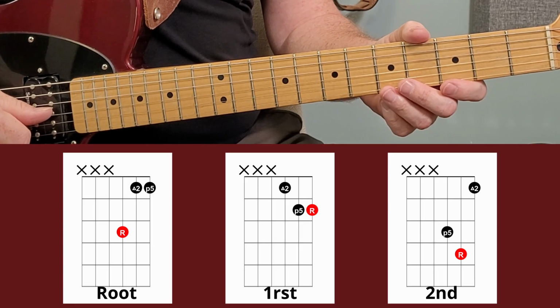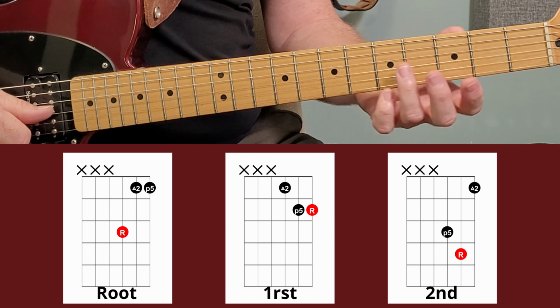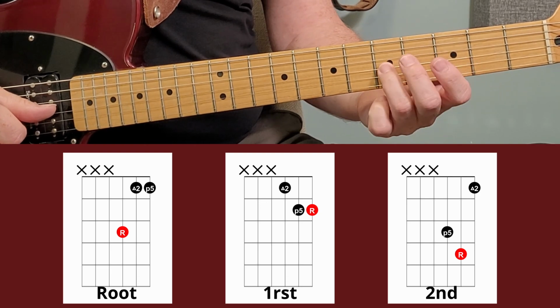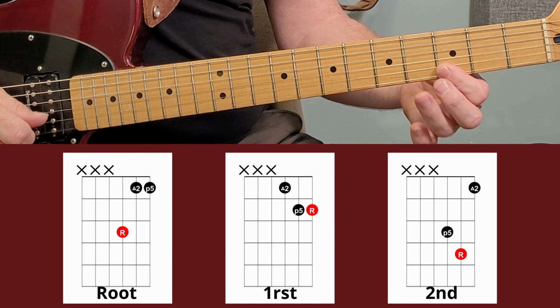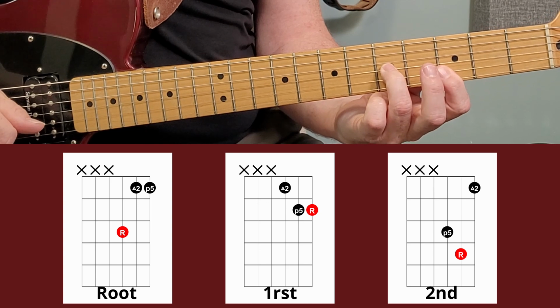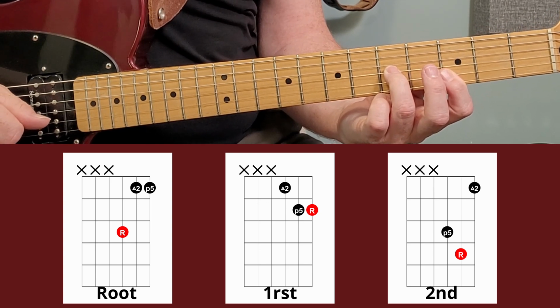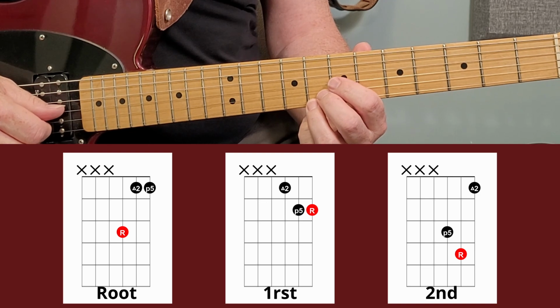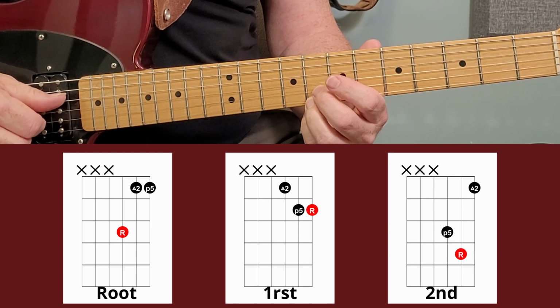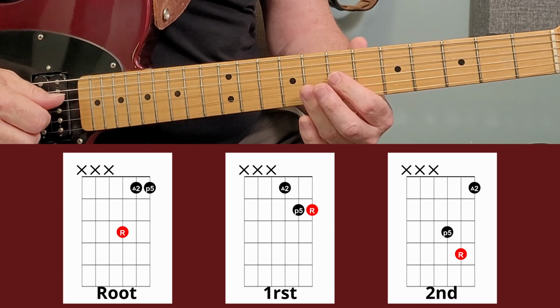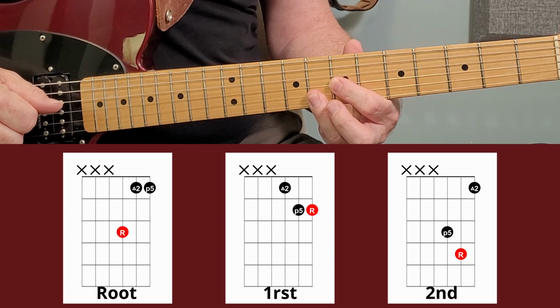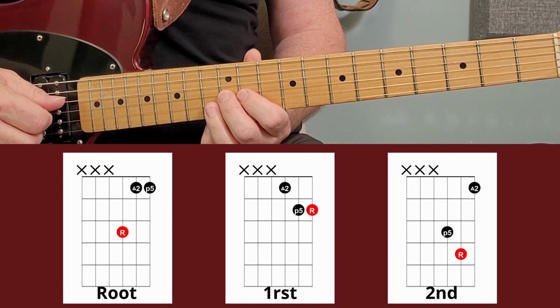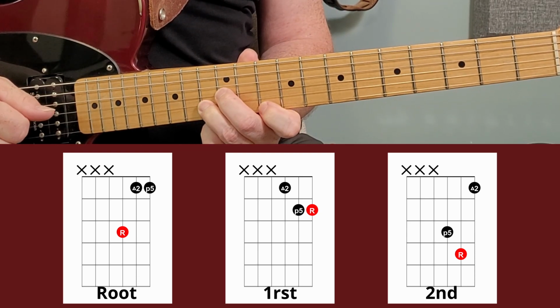All right, suspended 2 or sus2 chords. So we would have root position, we'd have C, D, and G. It would look like that. So that is C sus2 root position. And then when we get to our first inversion, we've got our C, G, there's our D right there. That's first inversion. And then we would have our second inversion.